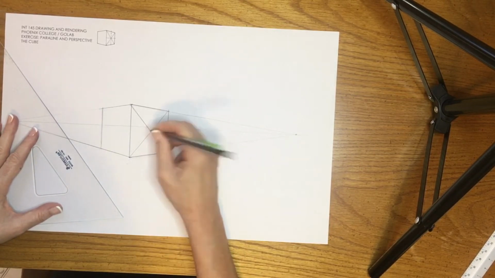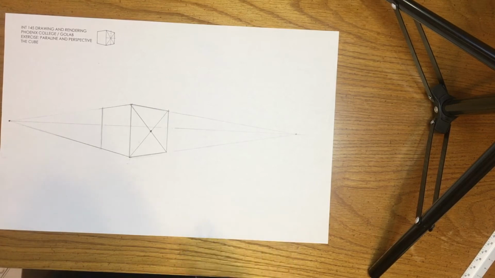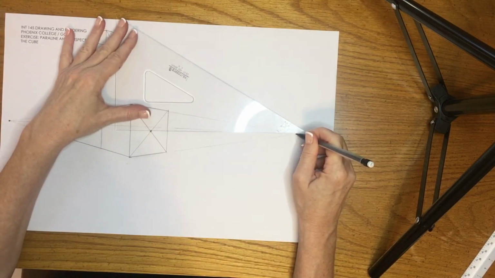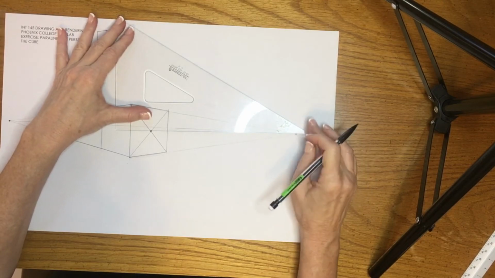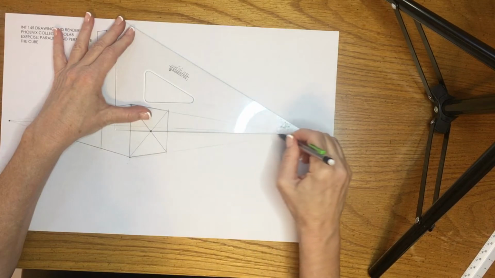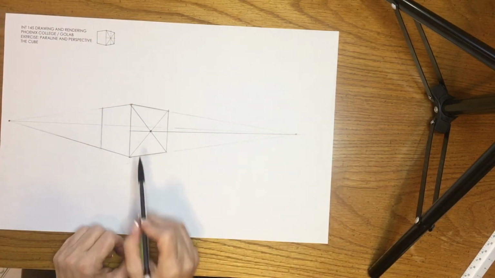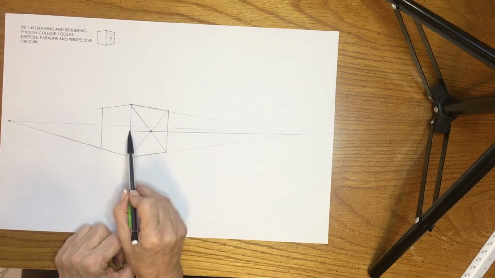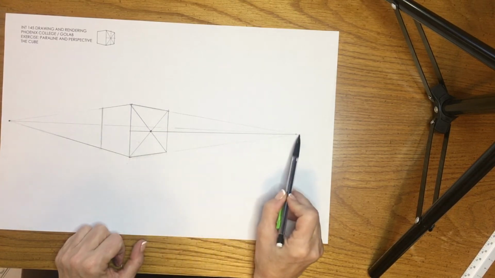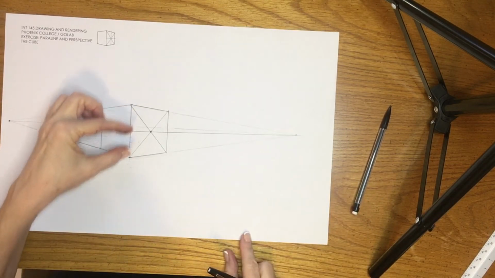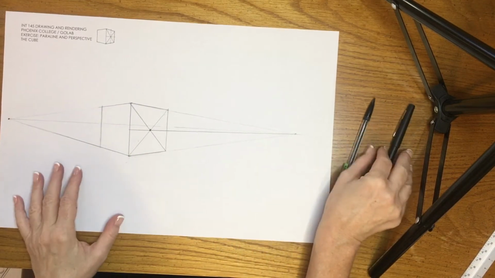I'm putting a dot there so that you can see it in my video. Then go through the X to, in this case, the right vanishing point. By cutting it in half with an X and going through it with the vanishing point, you've just cut the block into 2 pieces.